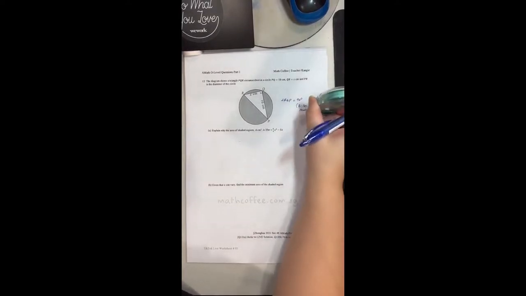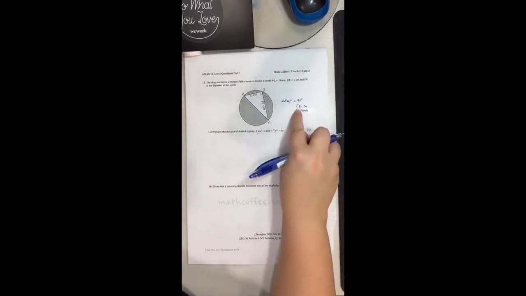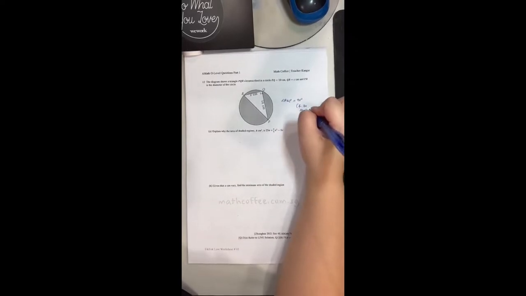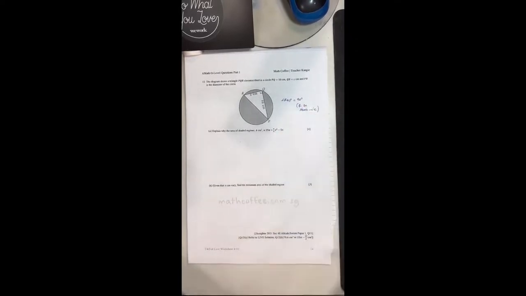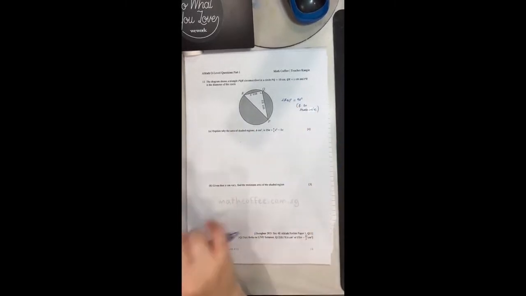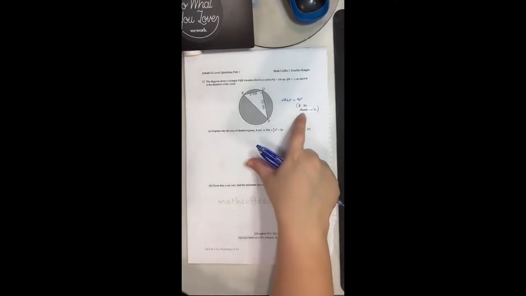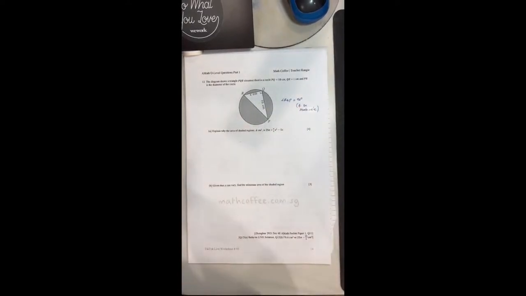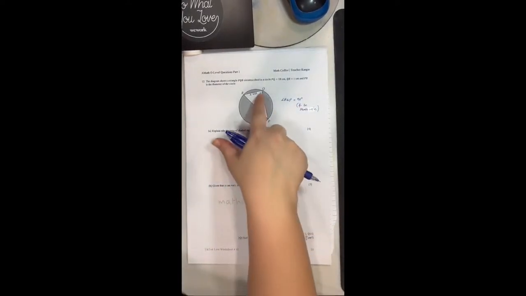Previously, one student told me that I must put right angle. No, actually, I did a few questions or revision answer sheets. Just put angle in a semicircle. All along, I just put angle in a semicircle. I don't put right angle in semicircle. Okay, so this one is 90 degrees.